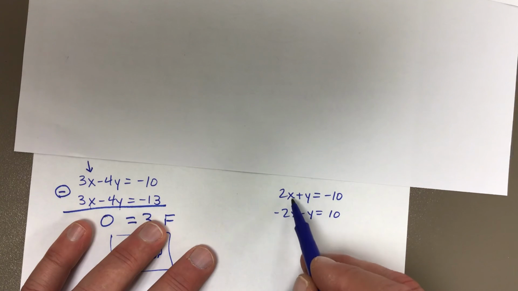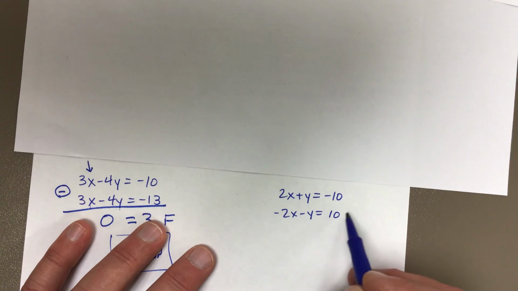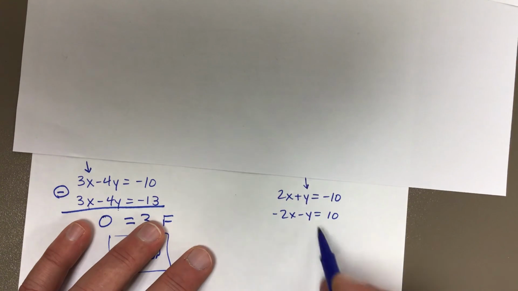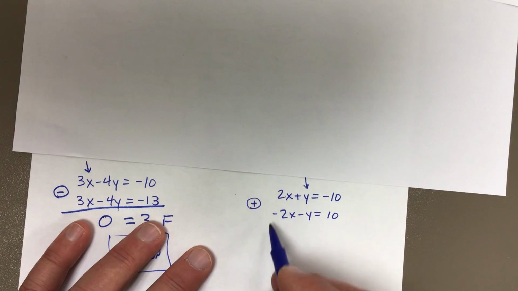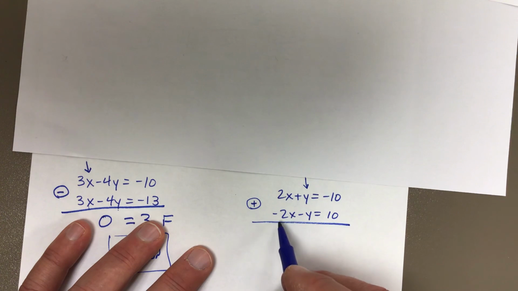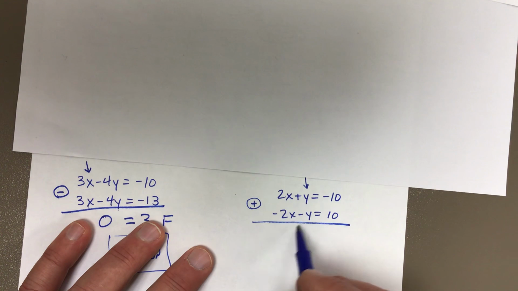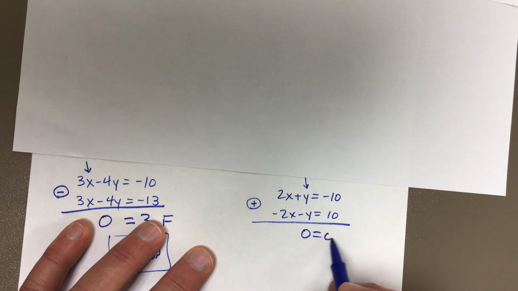Again, I have the x column, the y column, the equal column, and the number column. So the columns are good. This time, let's get rid of the y's. So plus minus means opposite. So I'm going to add. Opposite. So 2 plus a negative 2 is 2 minus 2, that's 0. Y plus a negative y is gone, that's 0. And negative 10 plus 10 is 0. This is 0 equals 0.